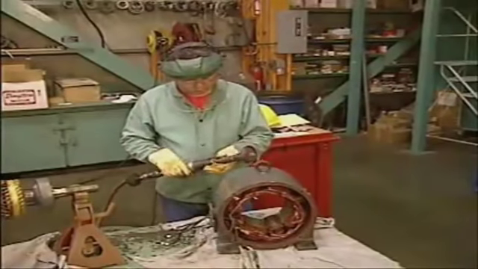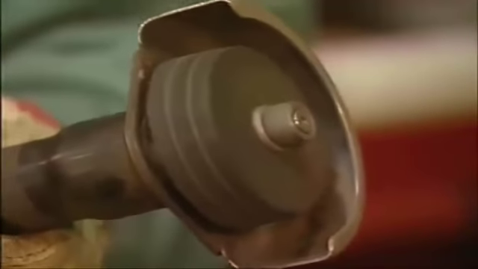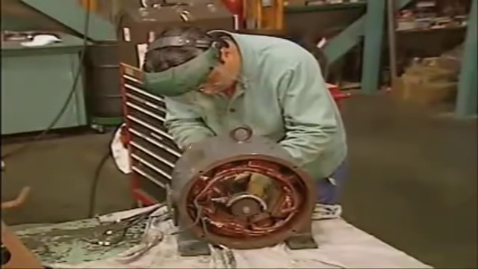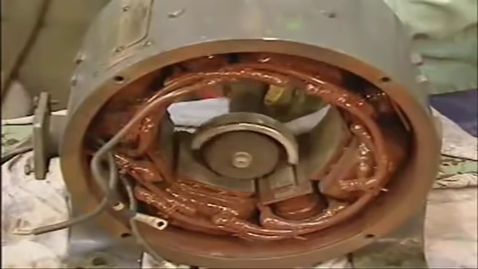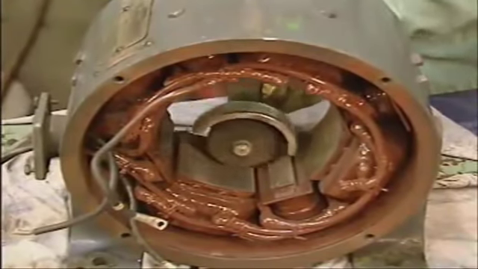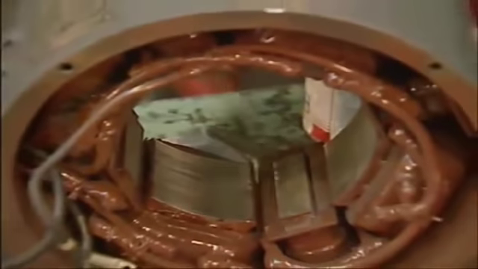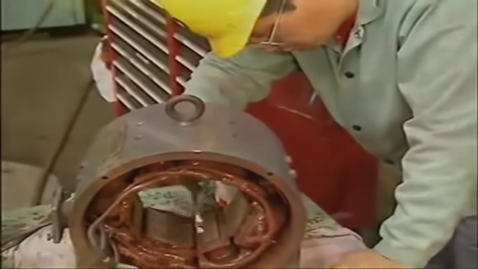A file or a special buffing wheel can be used to remove any burrs that are found on the pole pieces. Here, a buffing wheel is used with a pneumatic power tool. There may be burrs because the armature was not removed carefully or because the armature dragged during operation as a result of improper assembly or bearing failure. After any burrs have been removed, varnish is applied to the affected area to help protect it from being damaged and then given time to dry.